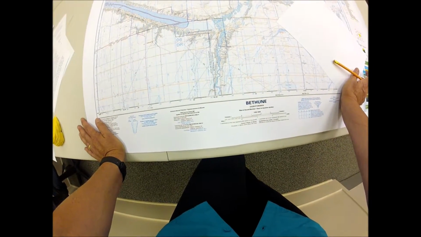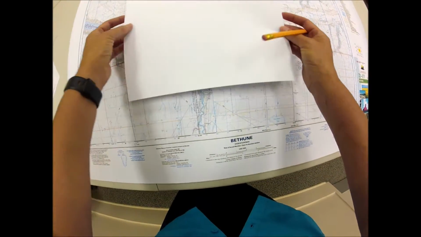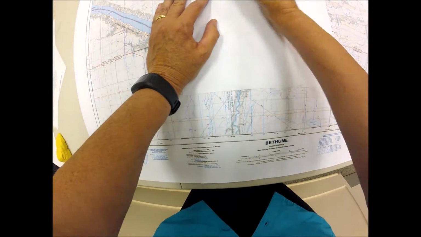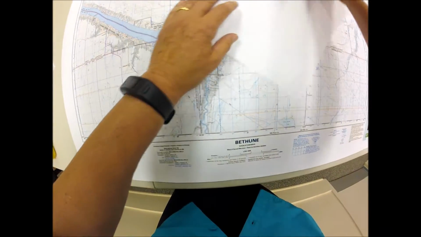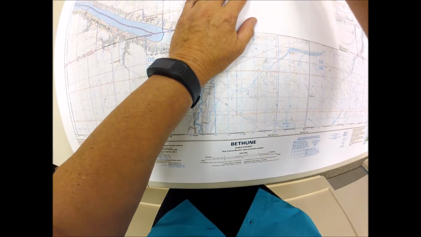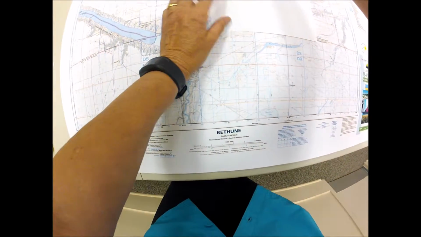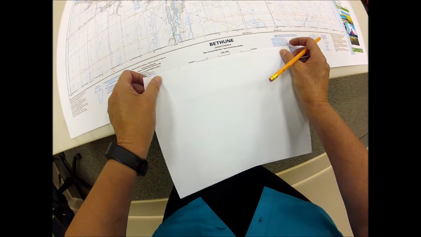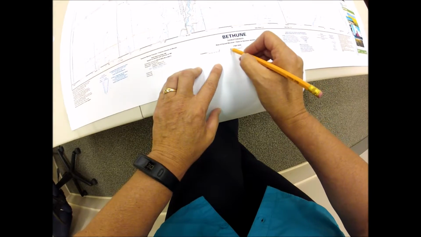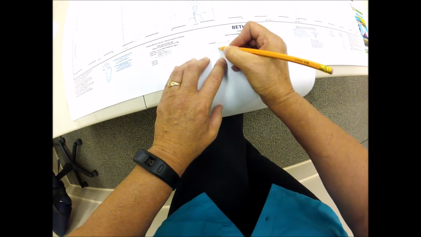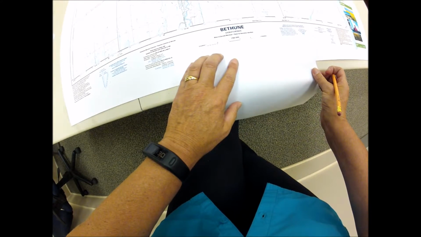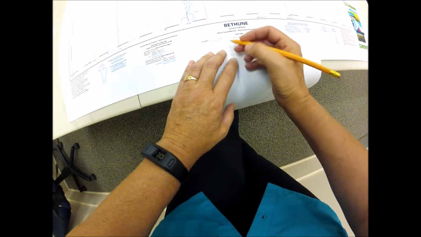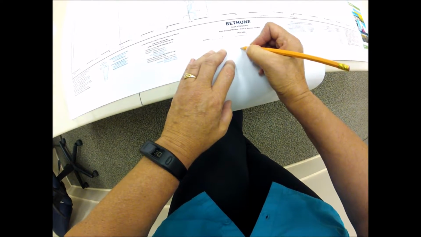If you find that you're turning a corner, for example, we're going to be going from here to here, and then we're going to go up to here. We just mark the paper like that, and now go back down to our scale. So this is 1, 2, 3, 4, 5 kilometers, 6.5 kilometers in total.